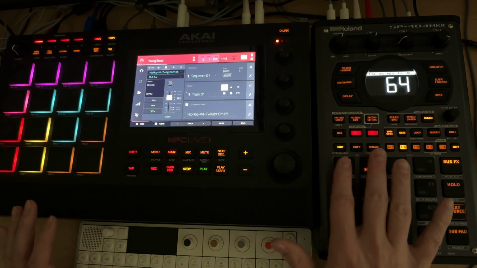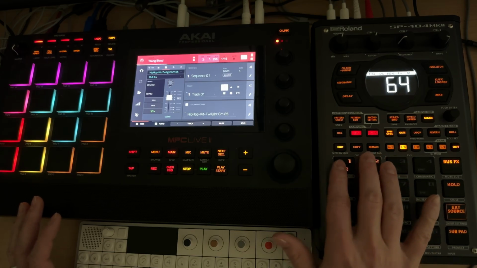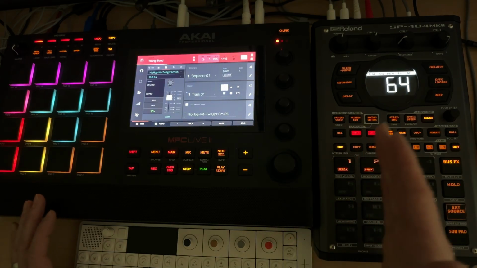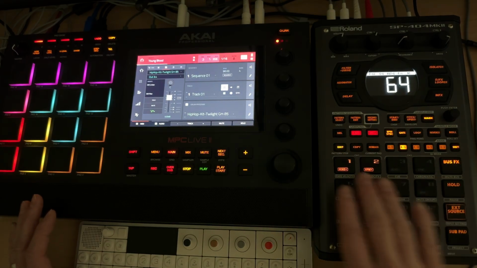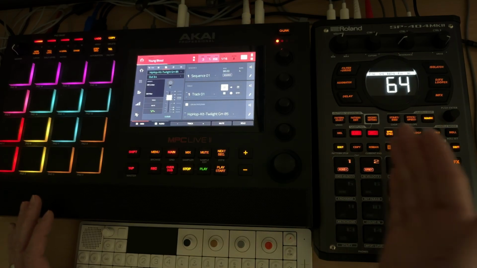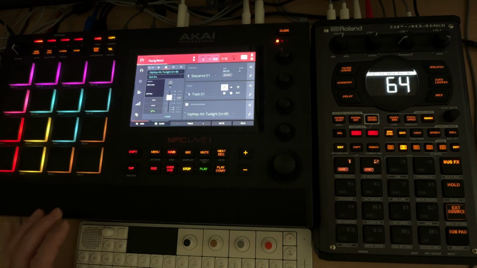So I just wanted to show you this and point it out, that as you try to use BPM Sync to go higher and higher, you're going to start seeing some of your samples will drop off lower and then they'll go back up higher again.